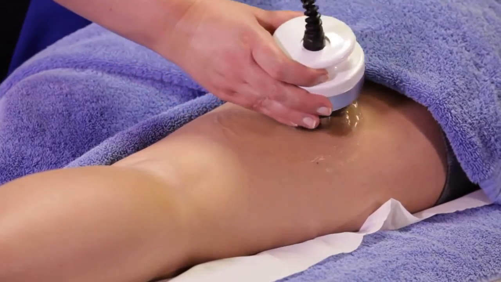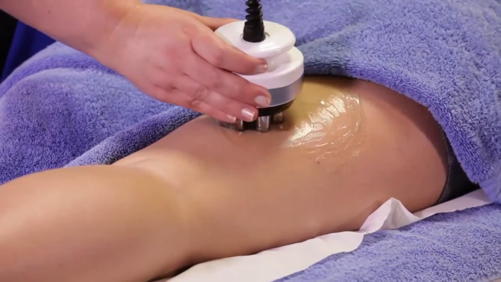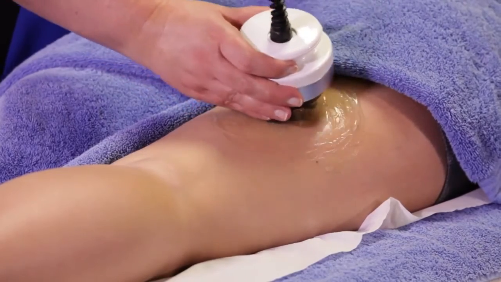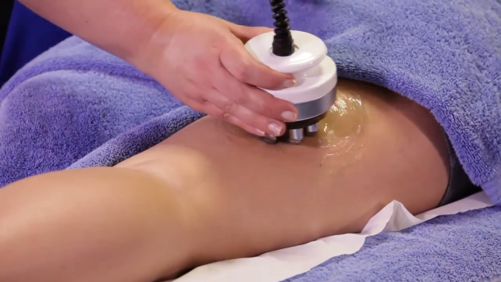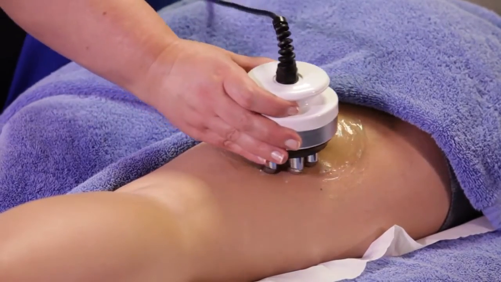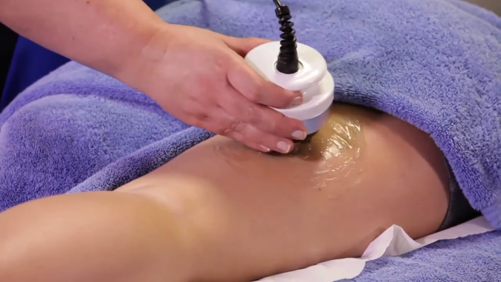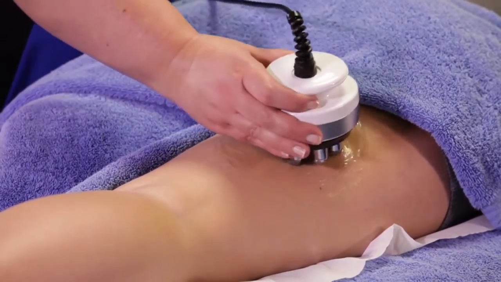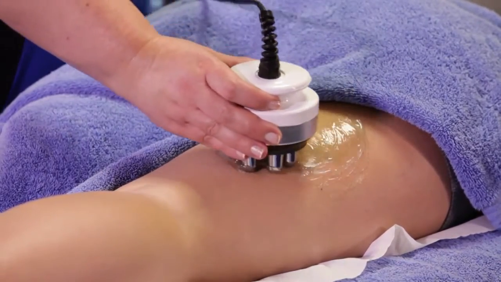The other thing that you have to be really careful of is not to keep it still on the skin. If you keep it still, all the energy will go from the head onto that skin, and it could create a lot of heat for the client. So make sure that you keep moving all the time, and you're increasing and increasing every 30 seconds with your power.